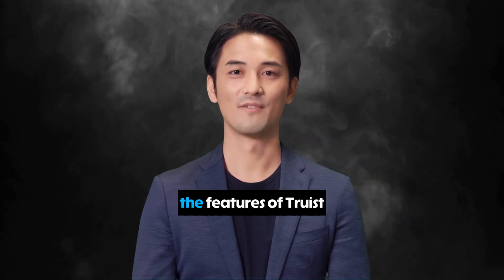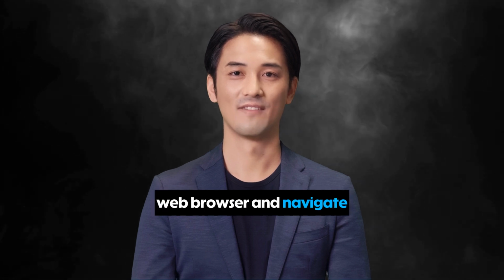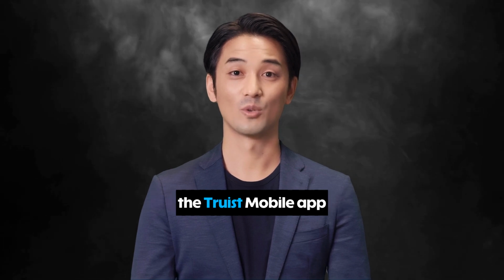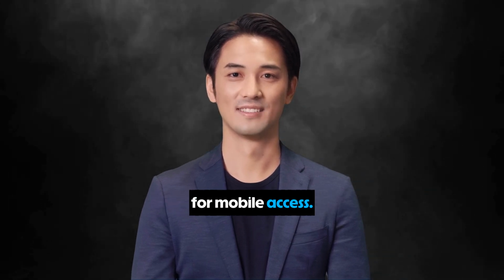If you want to manage your Truist bank accounts online efficiently, follow these step-by-step instructions to access and use all the features of Truist online banking. Step 1. Open your web browser and navigate to www.truist.com or download the Truist mobile app from the App Store or Google Play Store for mobile access.